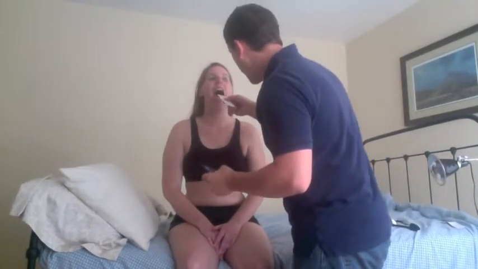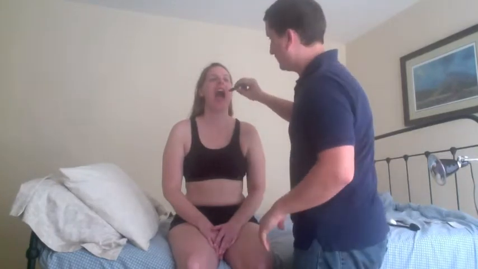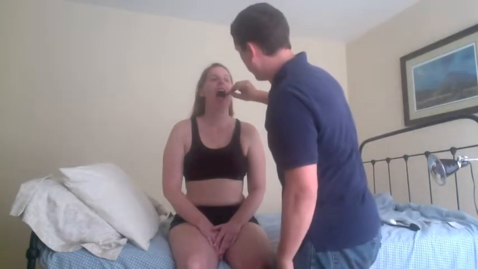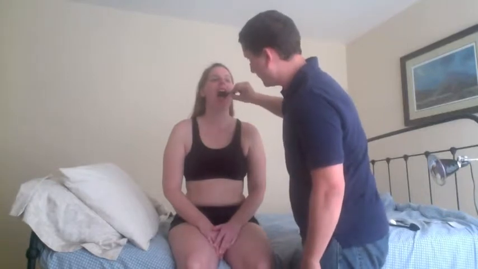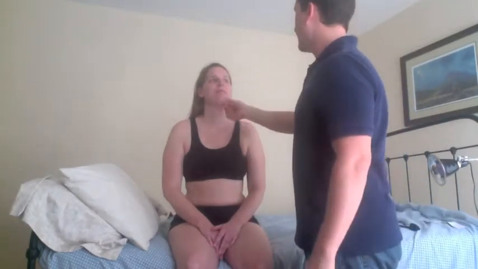I'm going to check for uvula deviation or paralysis, to see if it's going down to one side. Her uvula does not appear deviated. It appears in line. Her tonsils are not enlarged, so I'm not going to grade them. But her mouth looks great. You can close your mouth now.